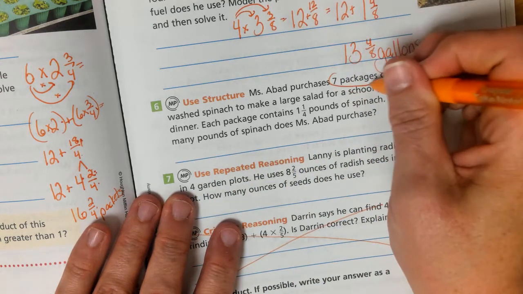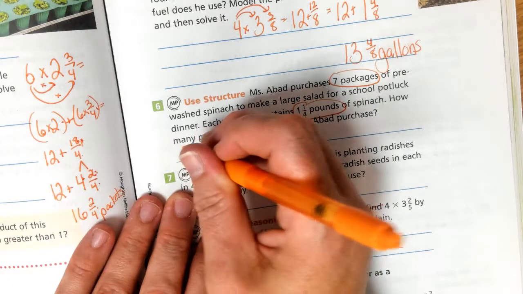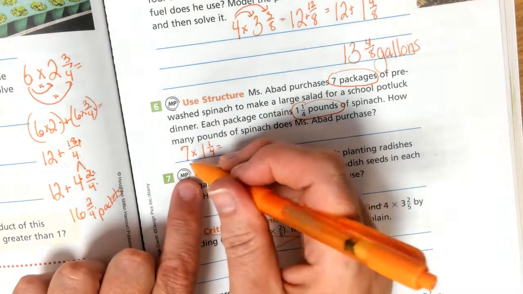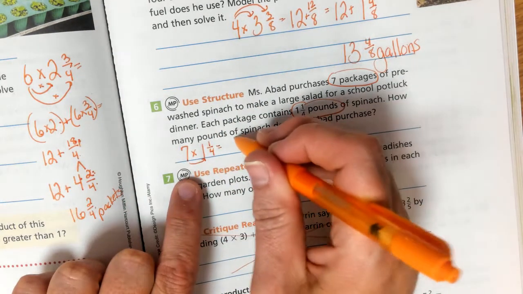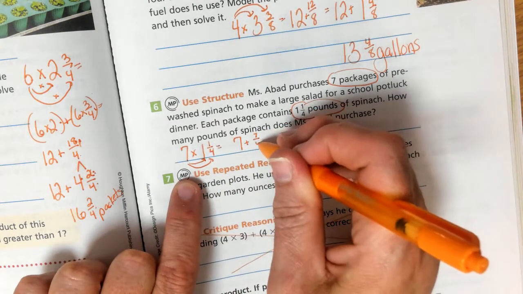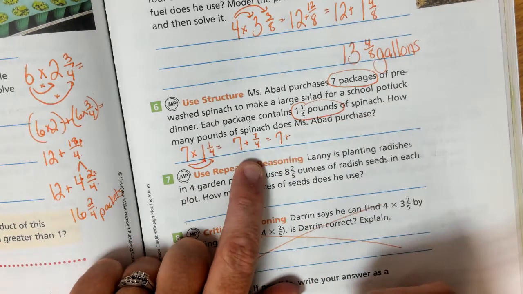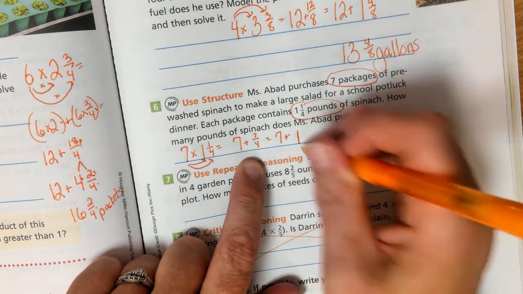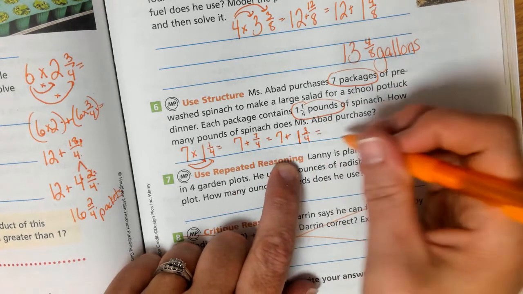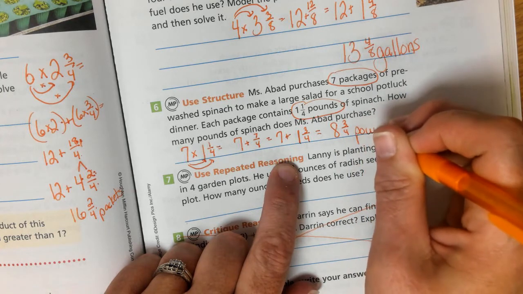So we have 7 packages and 1 1/4 pounds. 7 times 1 1/4 equals 7 times 1 equals 7, plus 7 times 1/4, 7/4. How many fourths are in 7? There's 1 with 3 left over. When I add those together, I get 8 3/4 pounds.